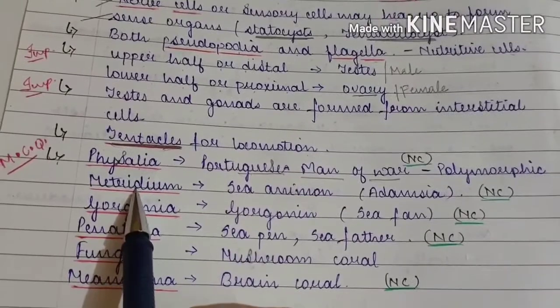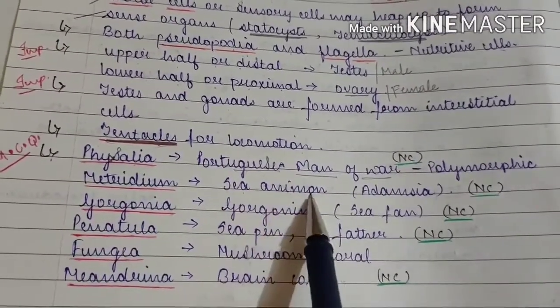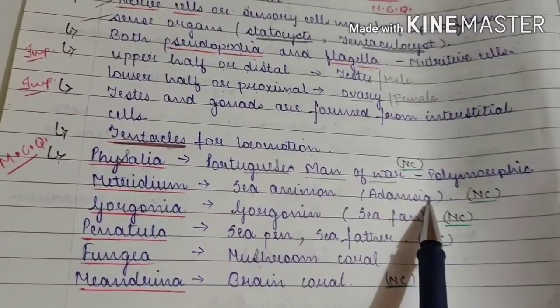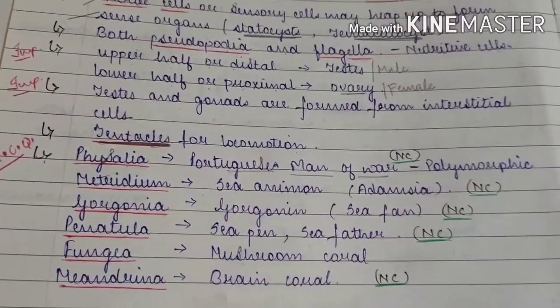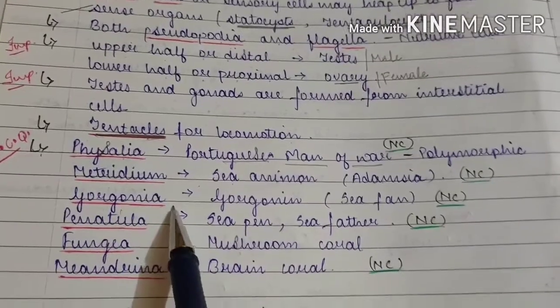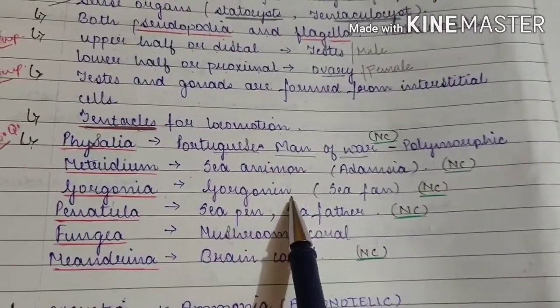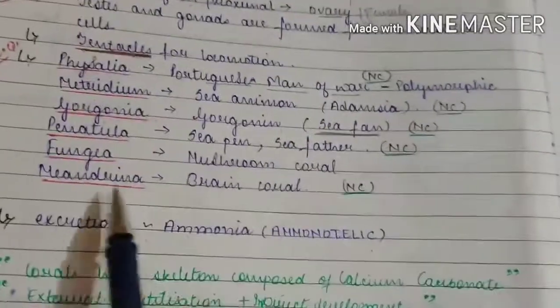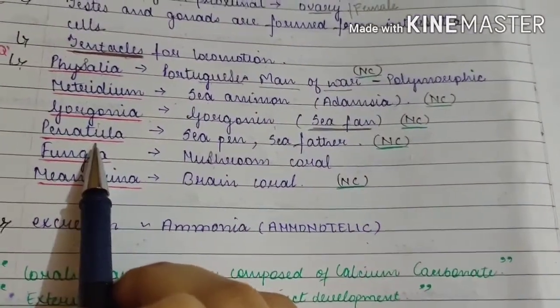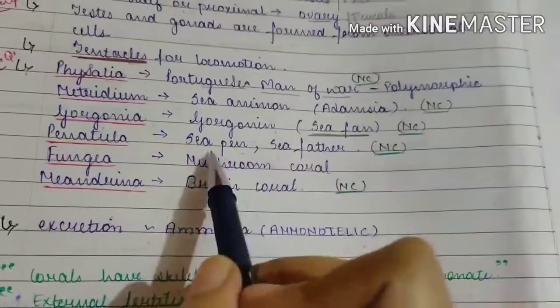Next is the Metridium. This is known as the sea anemone or Adamsia. Next is the Gorgonia. It is also known as Gorgonin, which is known as sea fan. Next is Pennatula. Pennatula is known as sea pen or sea feather.